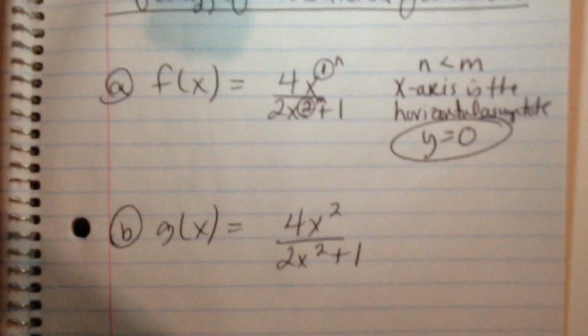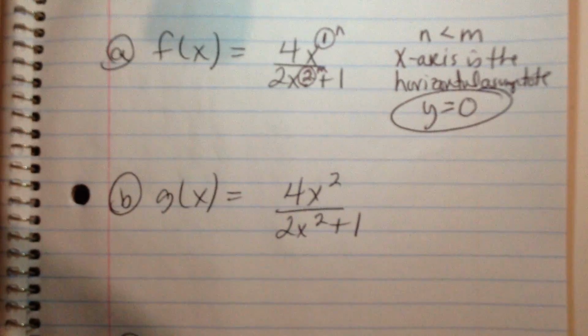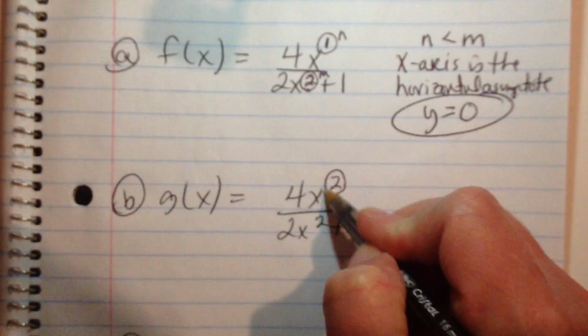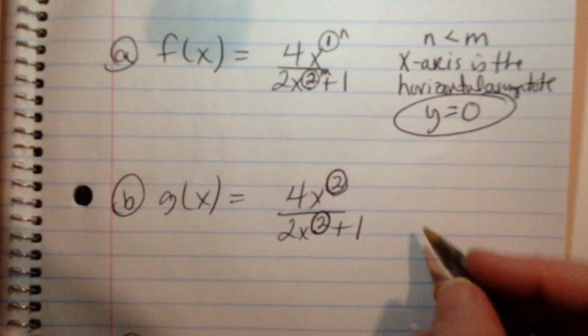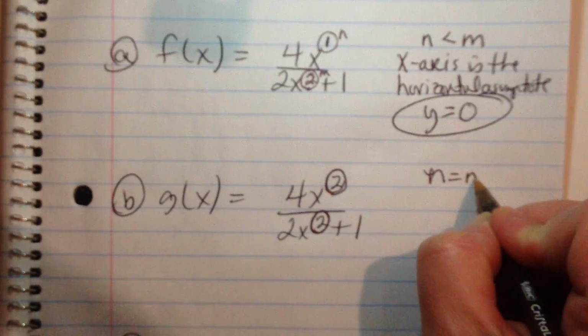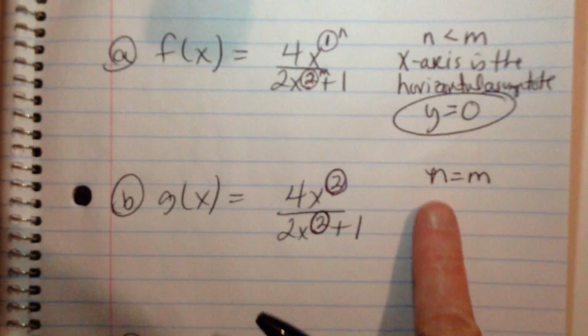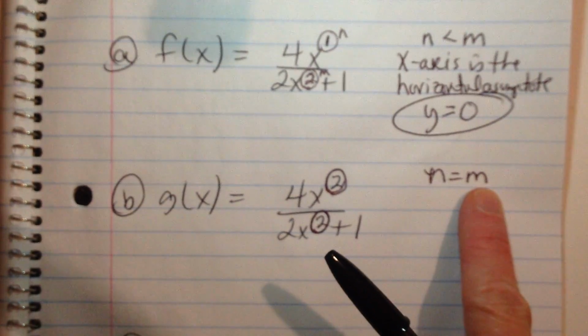Looking at part B, g of x equals 4x squared divided by 2x squared plus 1. Find the degree in the numerator and the degree in the denominator. The degree in the numerator is 2. The degree in the denominator is 2 also. This is the case of n equal to m. When n is equal to m, you take the coefficients.